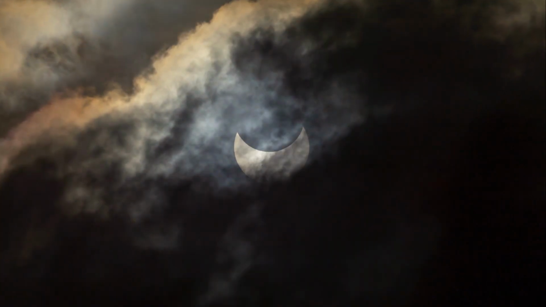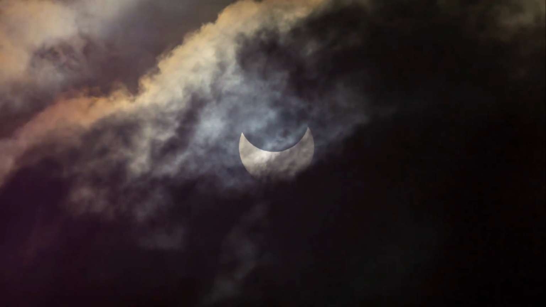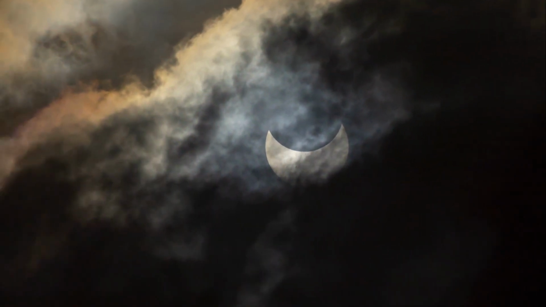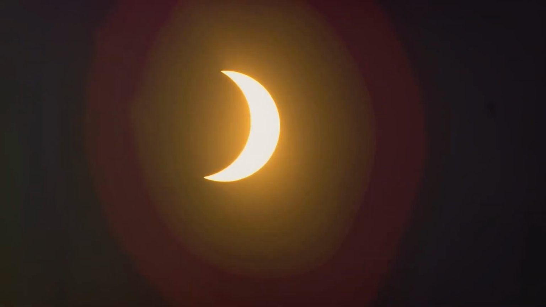A partial solar eclipse occurs when the moon only partially obscures the sun's disk. This type of eclipse is more common than a total solar eclipse. During a partial solar eclipse, the sun appears as a crescent shape in the sky. The amount of the sun's disk that is covered by the moon varies depending on the observer's location.